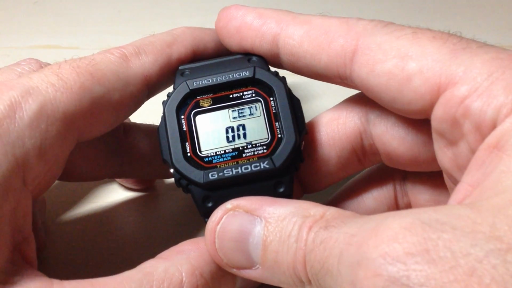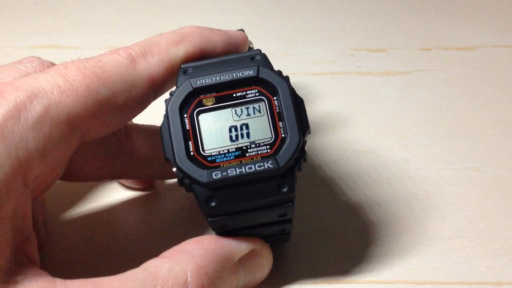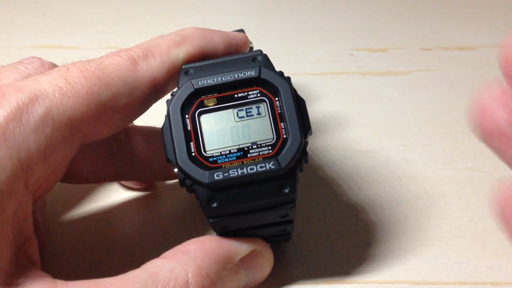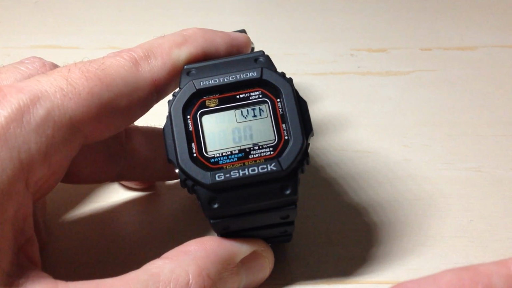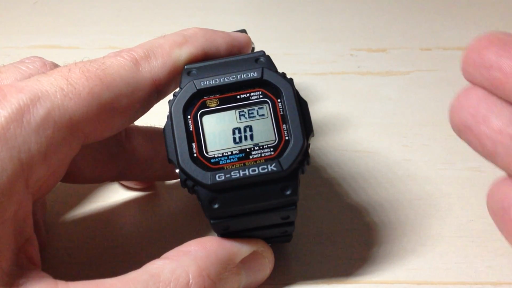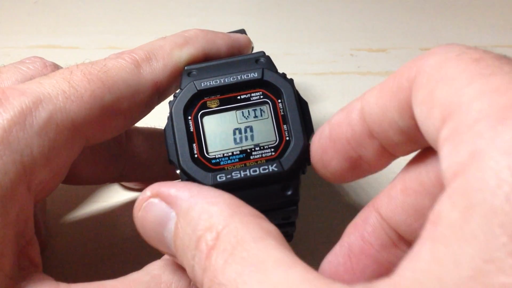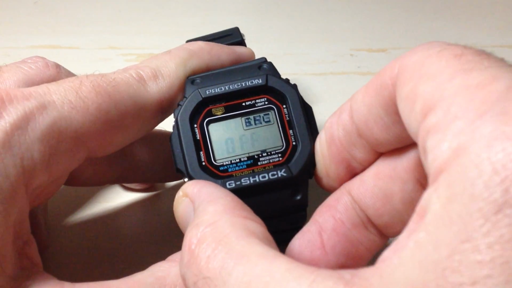This is going to be your atomic time receiving. This is a function I always leave on. I'm in an area that can receive the atomic time signal, so I think it's the main reason I got this watch. But some of you are in areas where you can't get that. You just want to turn this off to preserve battery life. You can simply toggle it on or off.